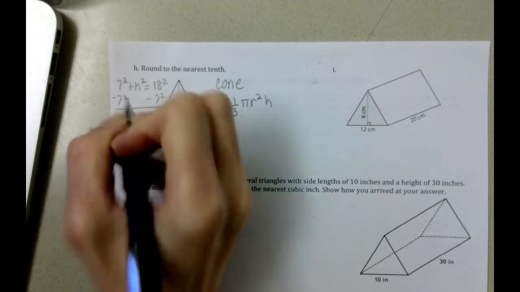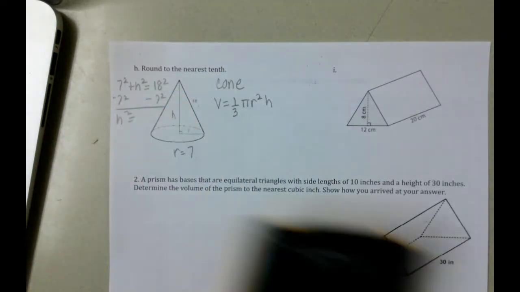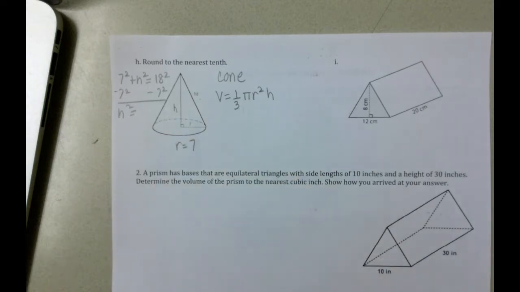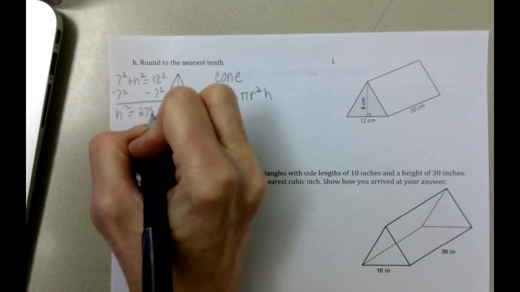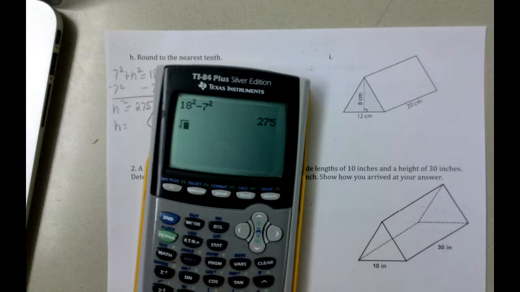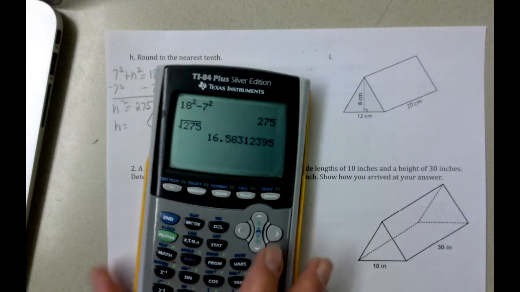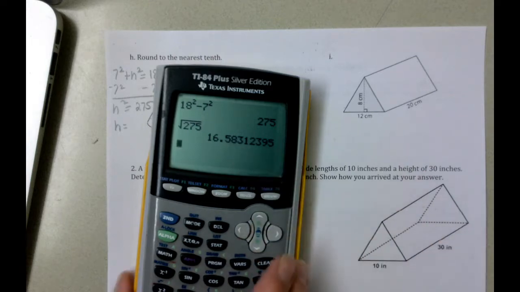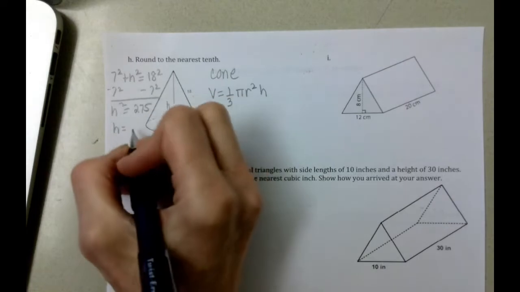So we get h squared equals 18 squared minus 7 squared, which is 275. And then we have to take the square root of that. So the square root of 275 is 16.58. So we're going to round that to be 16.6 because 8 is 5 or higher, so that number moves up. So 16.6 is our height.